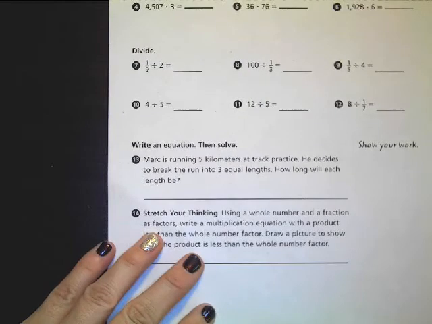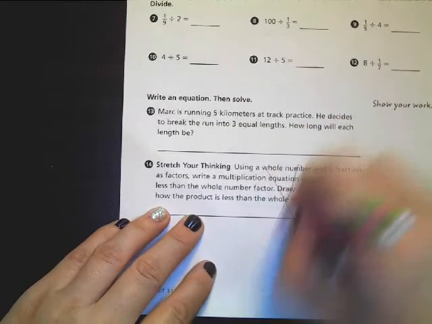All right, take your page 119 to the math basket. Finish the homework side and the remembering side. You do not have to do stretch your thinking.